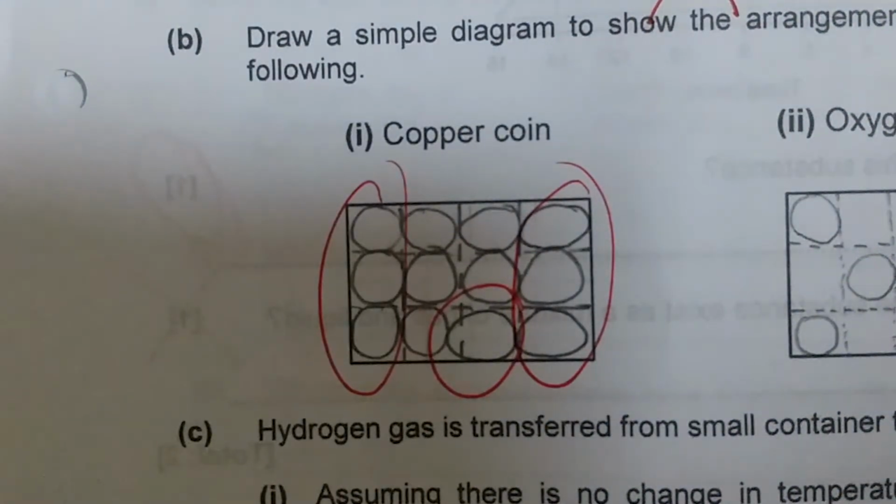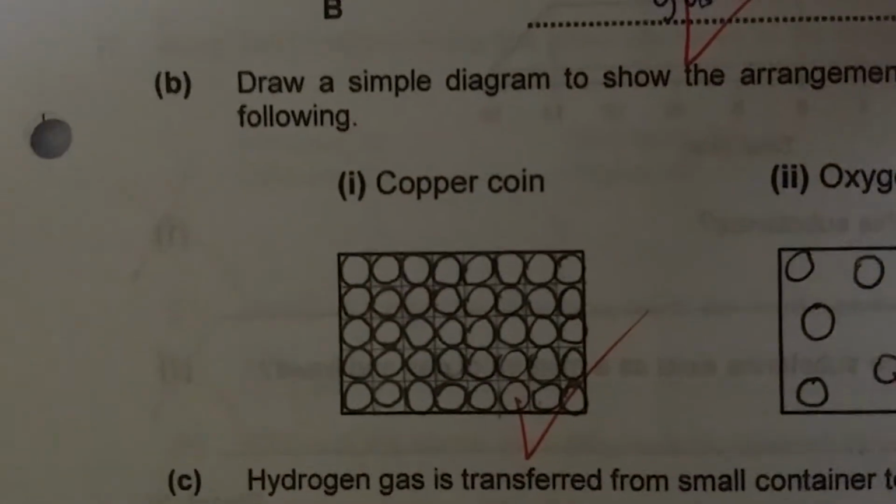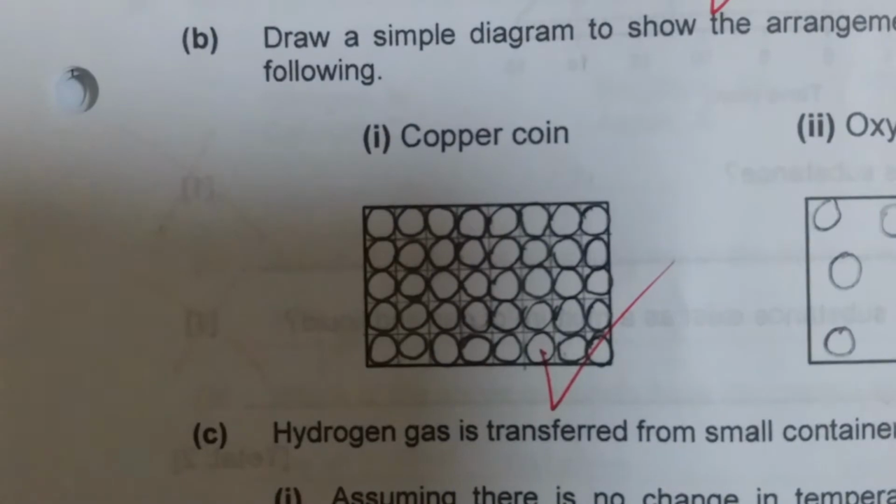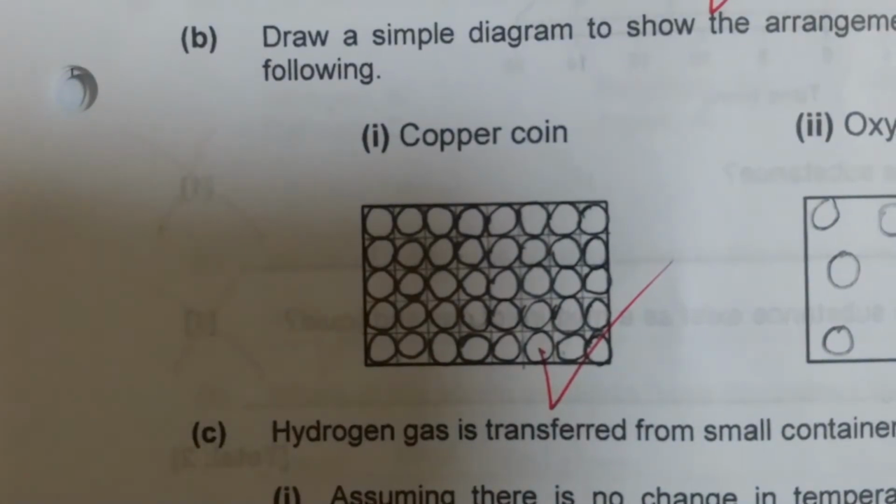Since we have discussed a lot of wrong answers so far, let's take a look at how we get a good answer. Once again this student has used a guided grid or the dotted lines. He is able to obtain particles that are not so identical, but this is acceptable for lower secondary level.